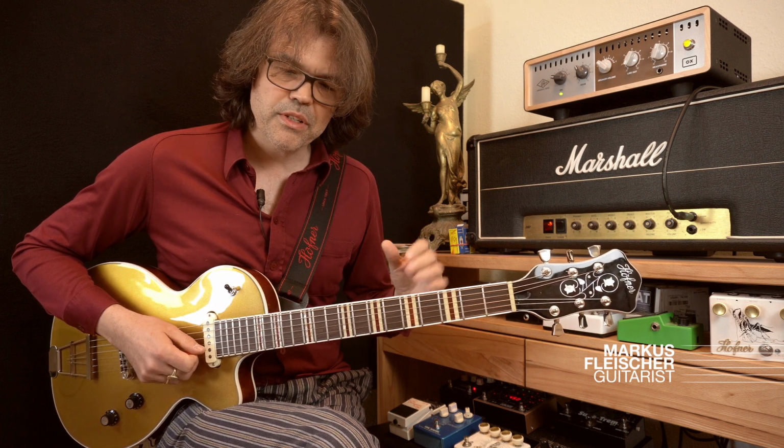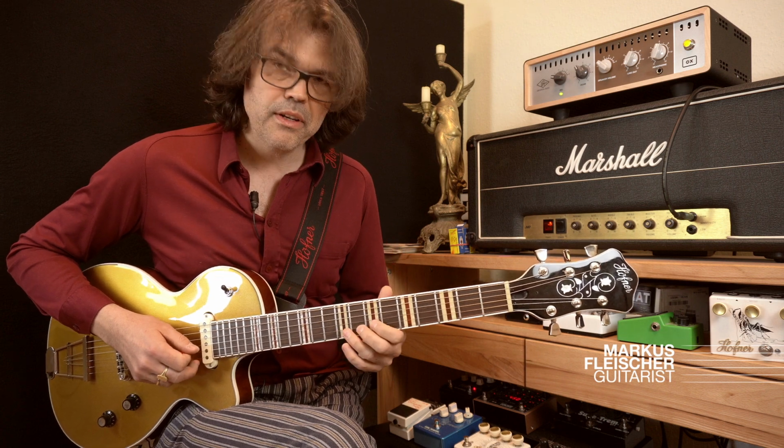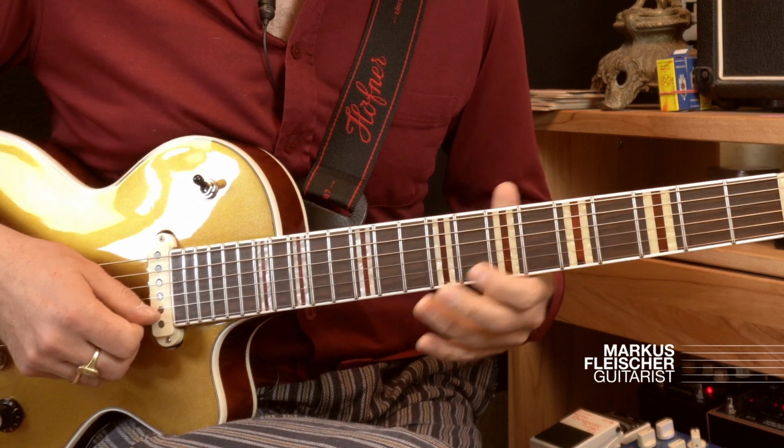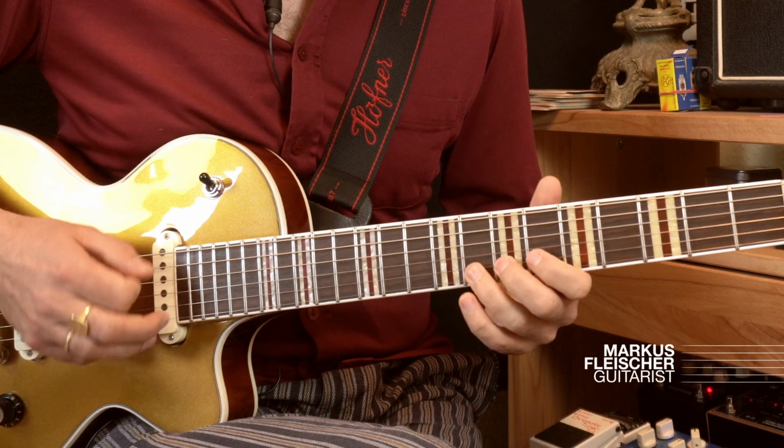This bend is not a linear bend. I'm starting slowly, and right at the end I'm speeding it up. Listen. That's nice, actually.